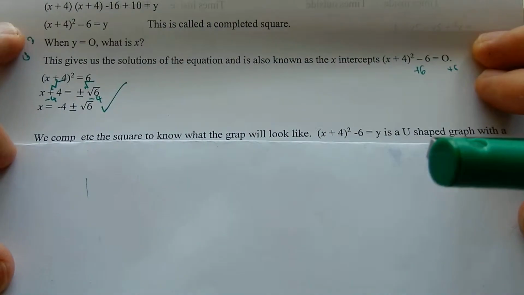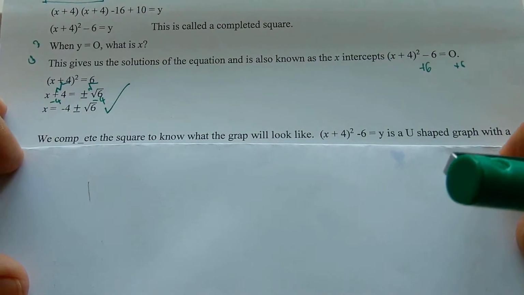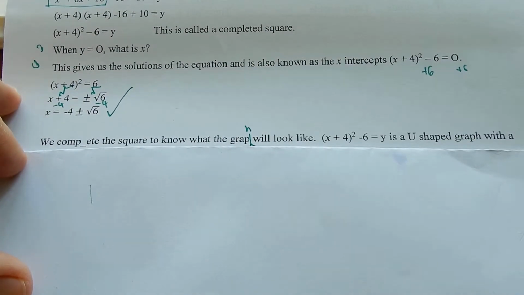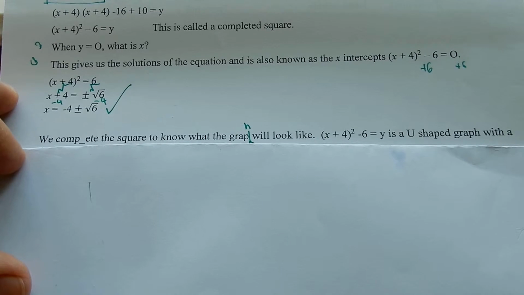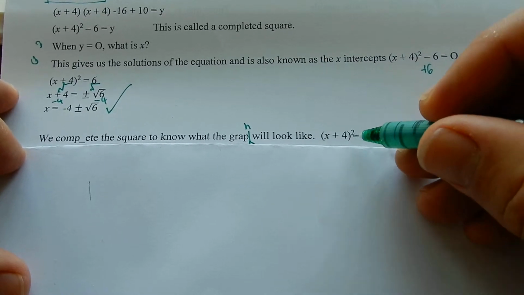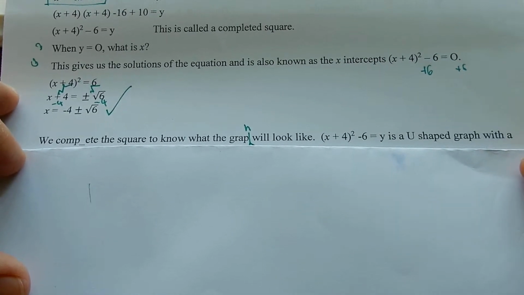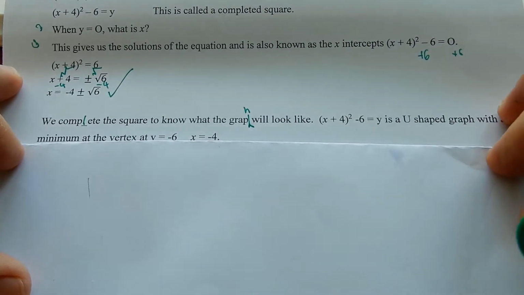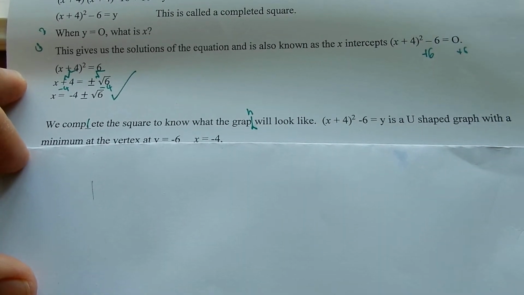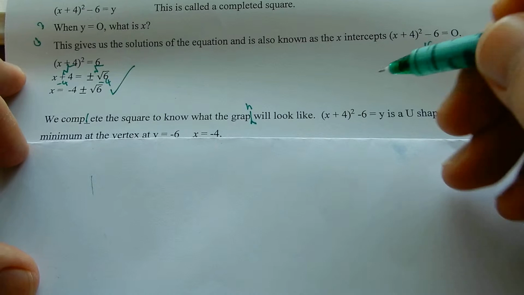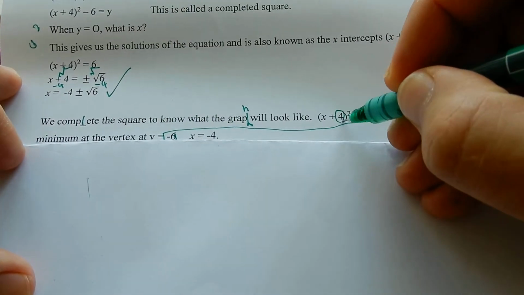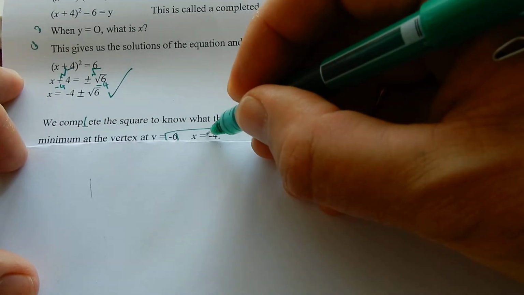We complete the square to know what the graph will look like. If you've got x plus 4 squared minus 6 equals y, it is a U-shaped graph with a minimum at the vertex. y equals minus 6, x equals minus 4. There's the minus 6, and there's the 4, which becomes minus 4.